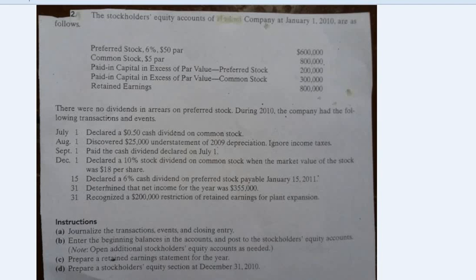We'll deduct the cash dividends preferred, stock dividends common, and cash dividends common. Then the balance will be 566. This is the retained earnings at the end of the year, or for the year ended December 31st.